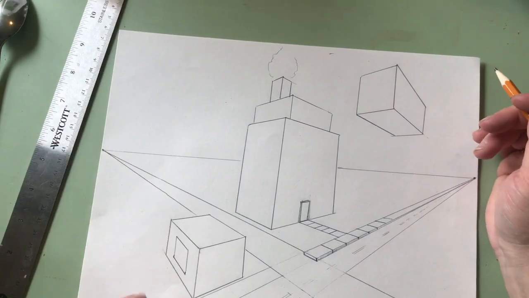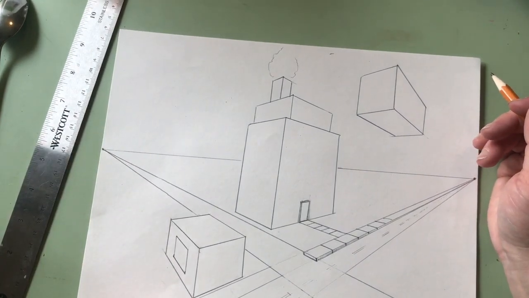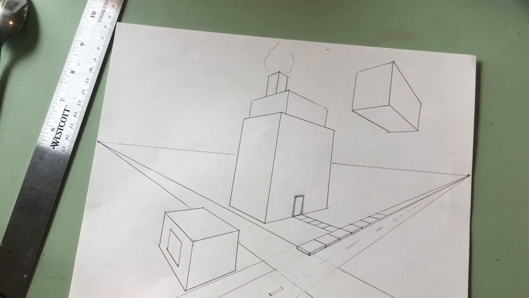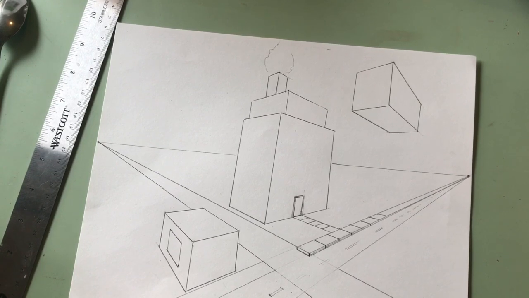There are a lot of things that we can do with 2-point perspective. It can get really fun to build onto these items. We will keep going and do a little bit to build our experience and learn new tricks as we go. But that is it for this video.